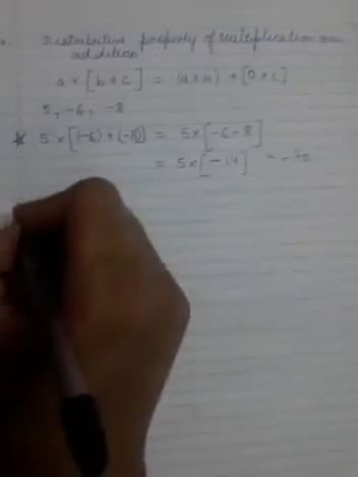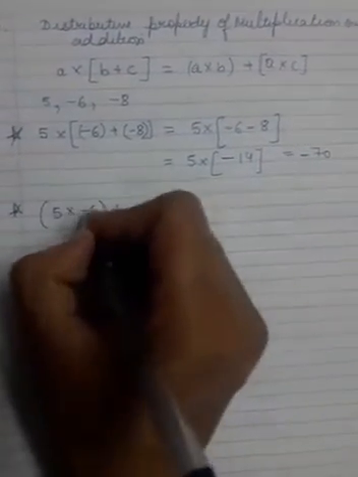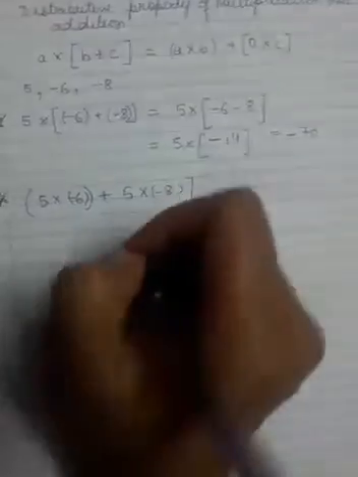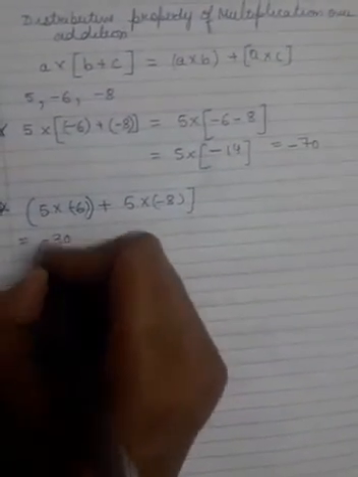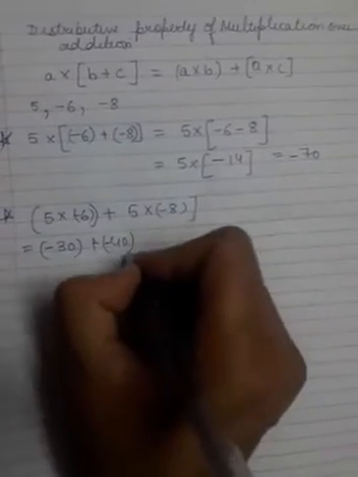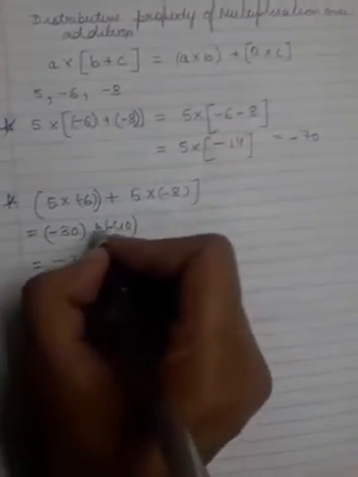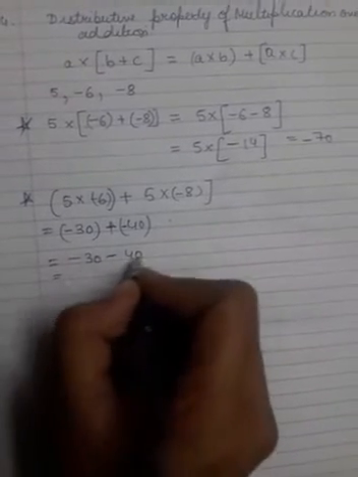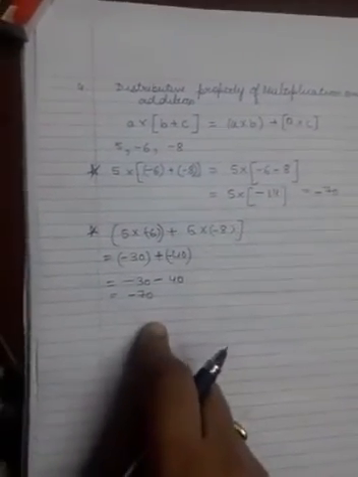Now we'll do it another way. You have to multiply A with B, that is 5 with -6, then add the product of 5 and -8. Now 5 into 6 is 30, so -30, plus 5 into 8, 8 5s are 40 but -40. Now open the bracket. This is -30 plus -40. You add up these two numbers, that is 70, but you put a minus sign. So both answers are the same. So this is how multiplication is distributive over addition.